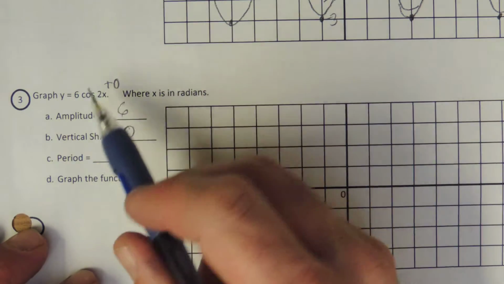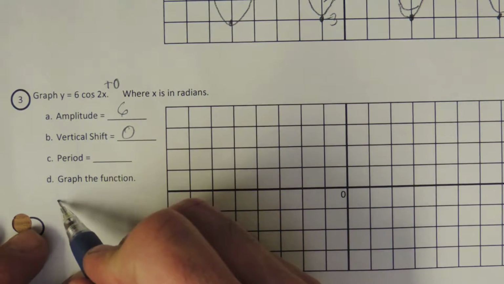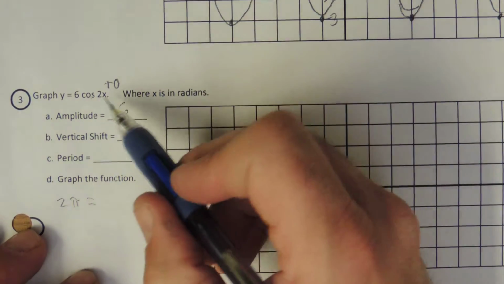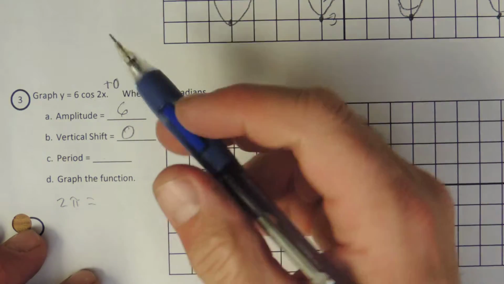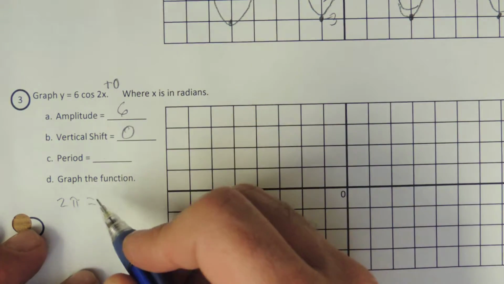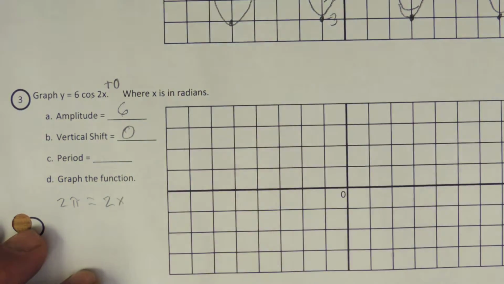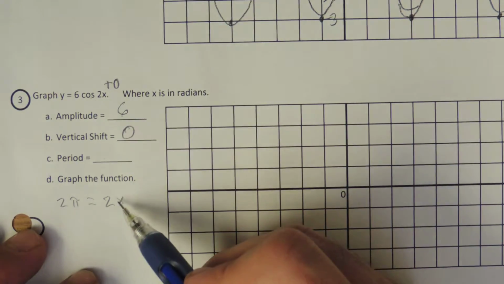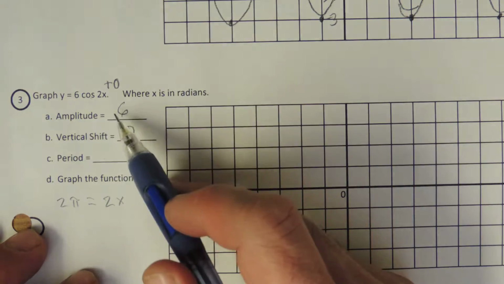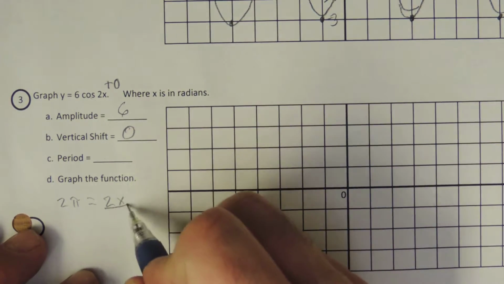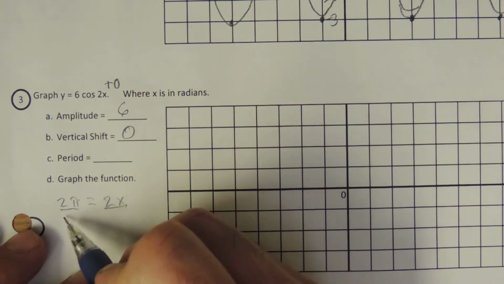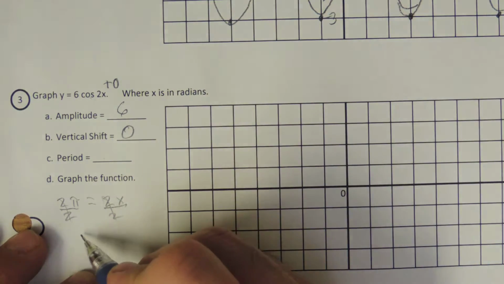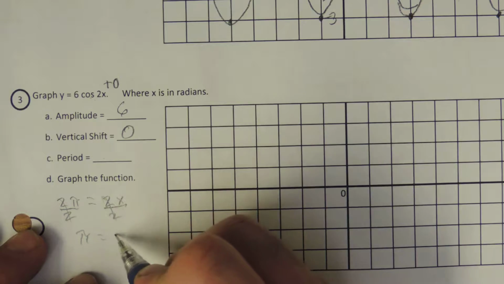Now my period, the period for the cosine is 2 pi. And so the cosine is going to go through one cycle when 2x equals 2 pi. So to find my period, the change in x that's going to give me a full cycle, I solve for x by dividing both sides by 2. So my period is pi.